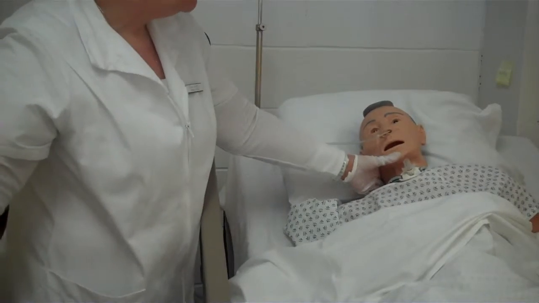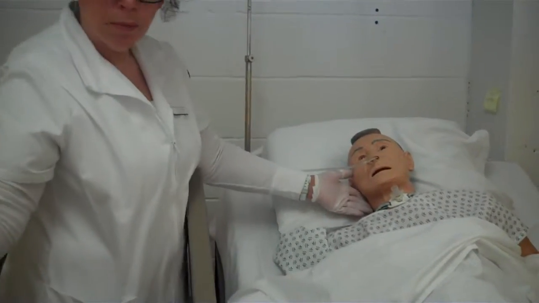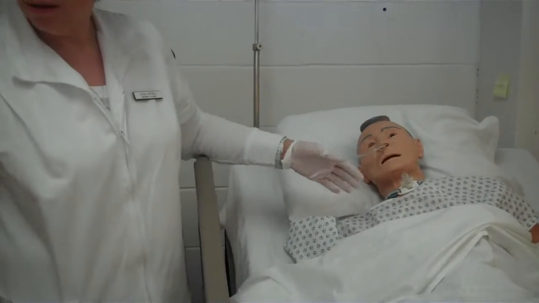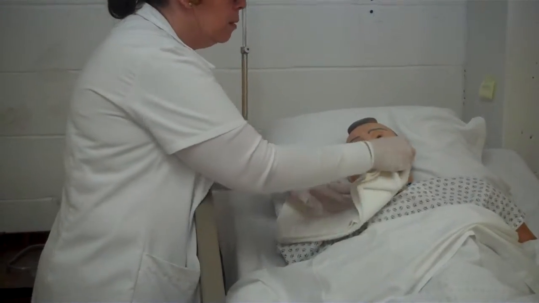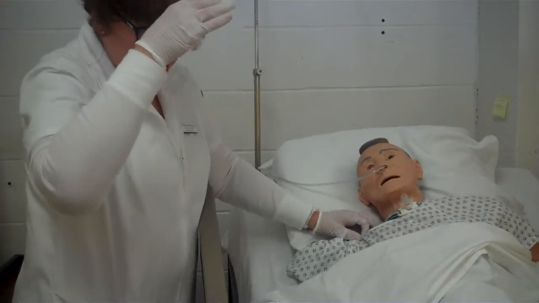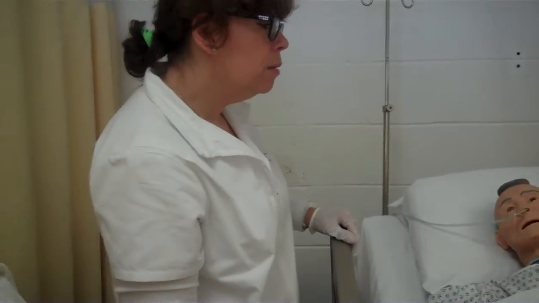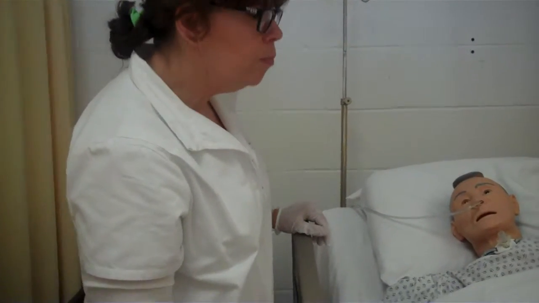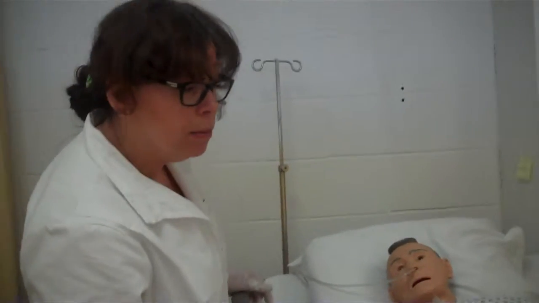Throw out my dirty swab, have them spit. Check the IV bag's label, the correct order and the expiration date. Make sure that it's connected, it's not leaking. So I pat dry. At this point, if my patient would like lip balm or anything for their lips, I would give it to them. I'm going to lower my bed to the lowest position. Ask my patient if they're comfortable in this position or if they'd like to lay down.